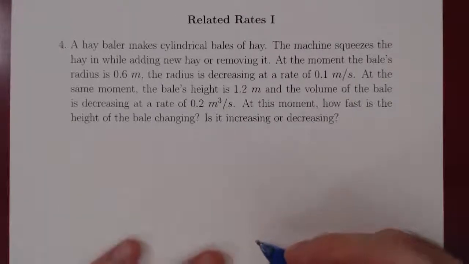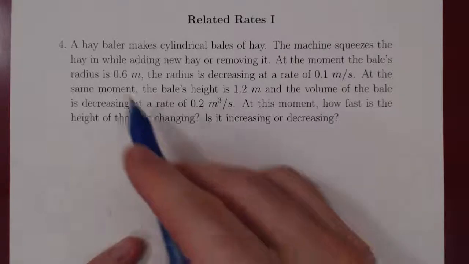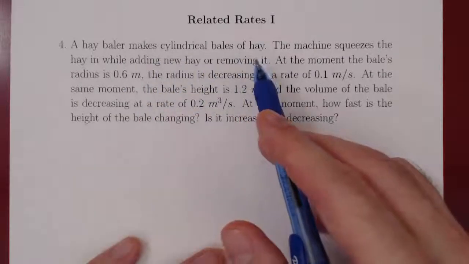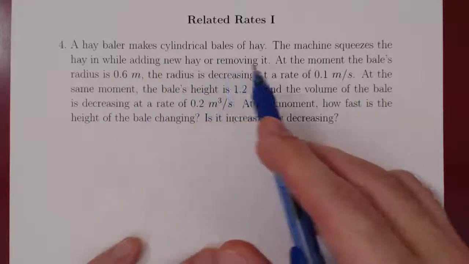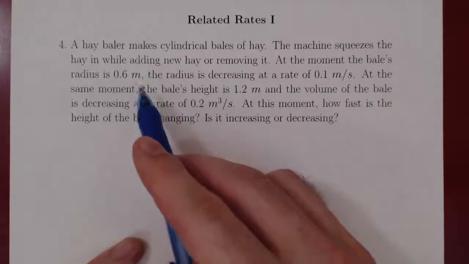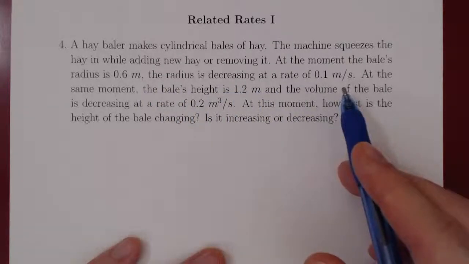Okay, so this is our fourth problem on related rates. Here's the problem. A hay baler makes cylindrical bales of hay. The machine squeezes the hay in while adding new hay or removing it. At the moment the bale's radius is 0.6 meters. The radius is decreasing at a rate of 0.1 meters per second.